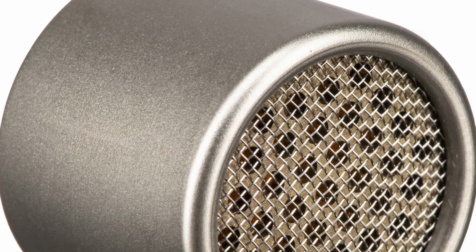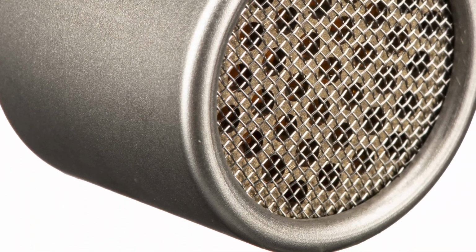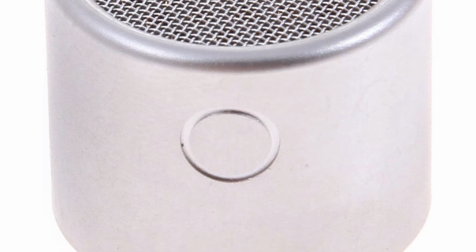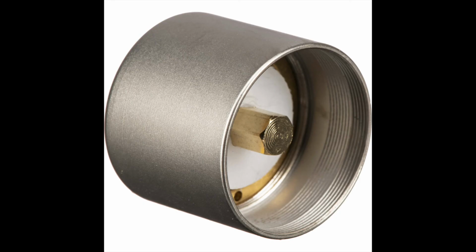They also have a feature where you take this capsule off and you can put an omnidirectional capsule, and it would pick up around and also on the front. It is very small. It uses the same type of power that you would use in the big large diaphragm microphone.